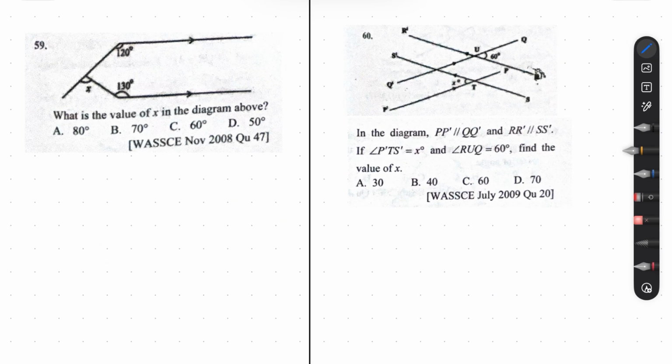Let's move on to question number 59. The question wants us to find the value of x. Before we find the value of x, let's try to extend this diagram. Okay, cool.